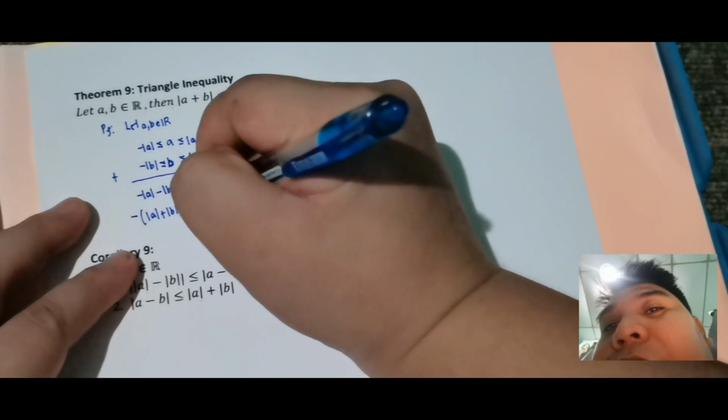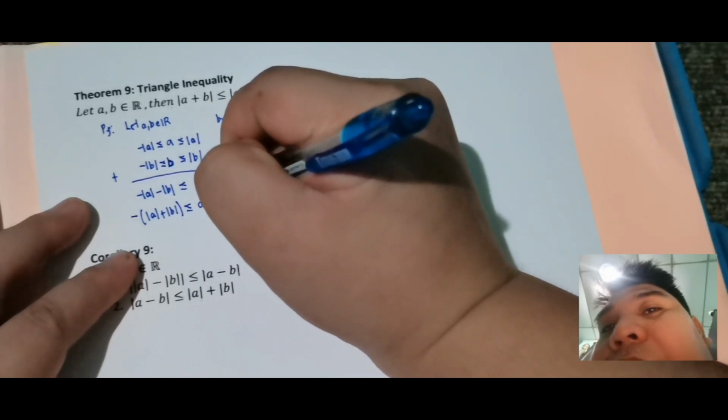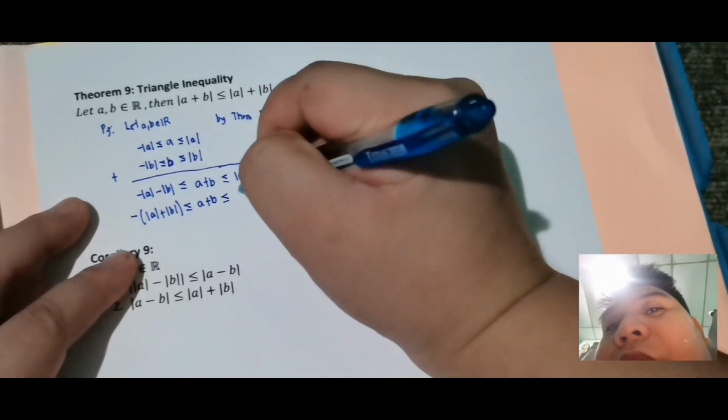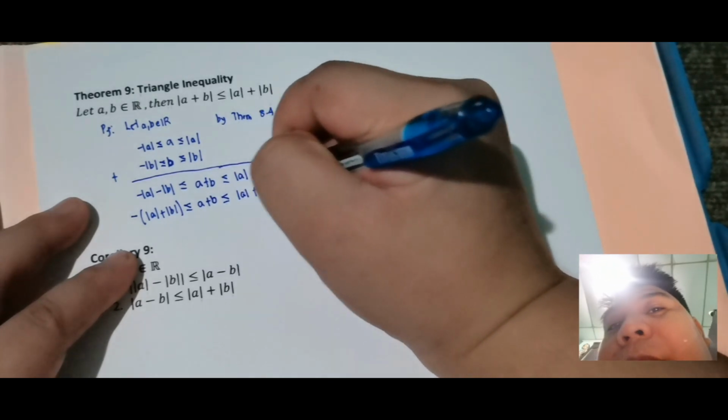Then lastly, I factor out the negative: negative of absolute value of A plus absolute value of B is less than or equal to A plus B, which is less than or equal to absolute value of A plus absolute value of B.